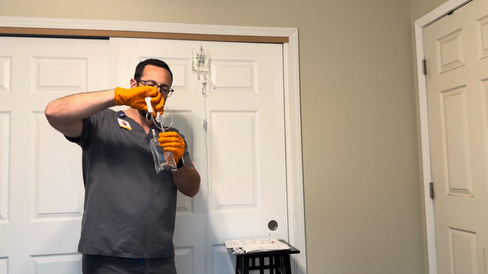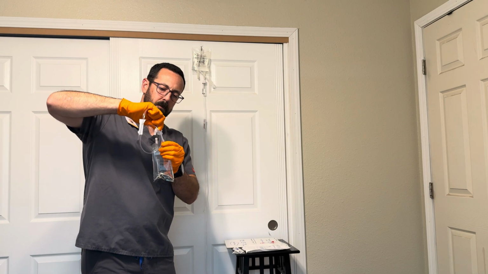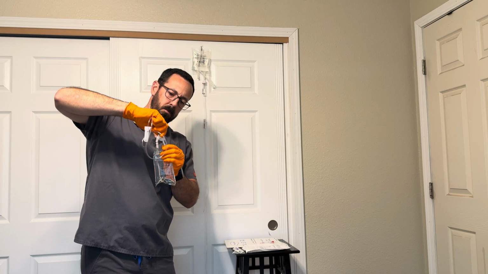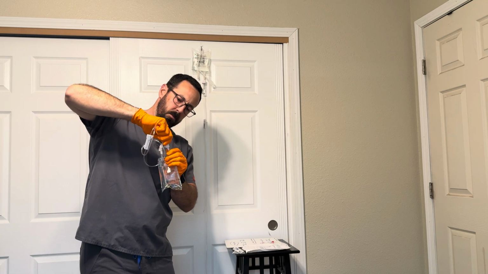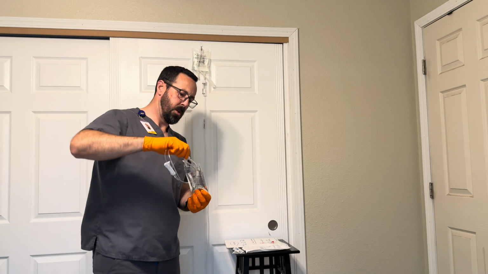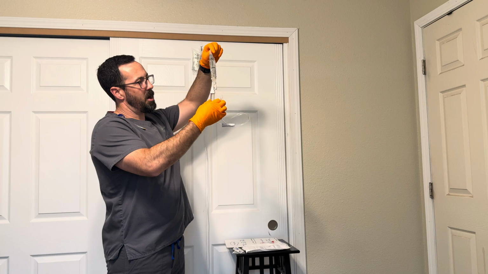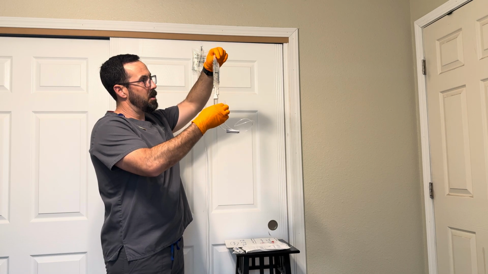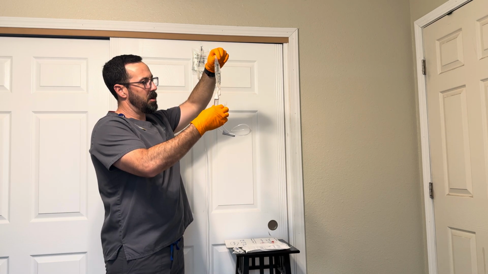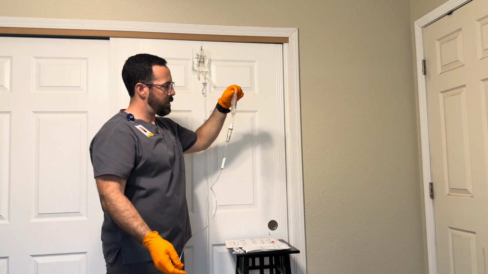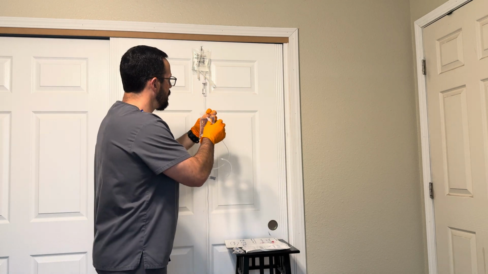So straight into the spike port. I'm going to fill my chamber halfway. And then we need to prime our line.